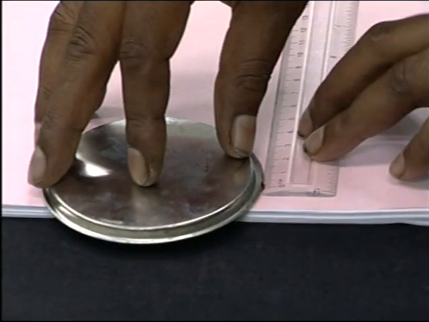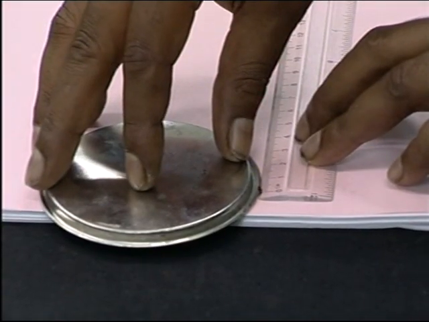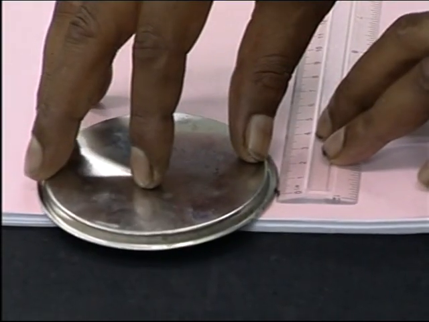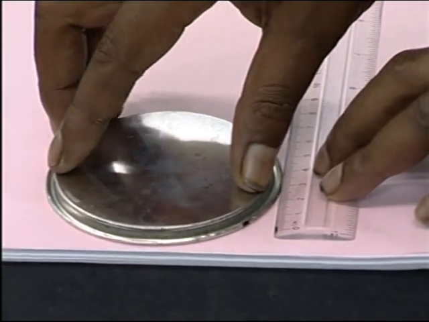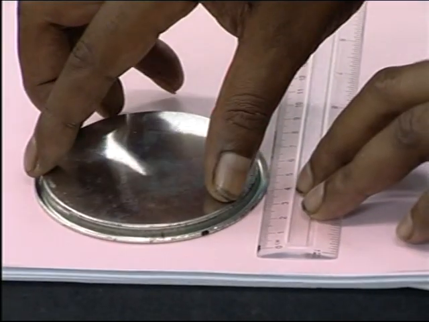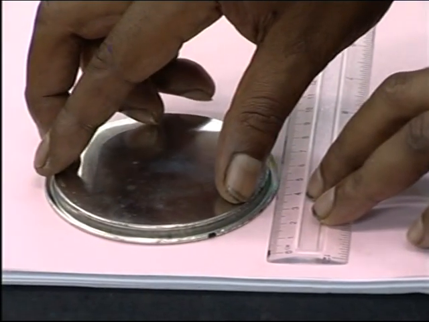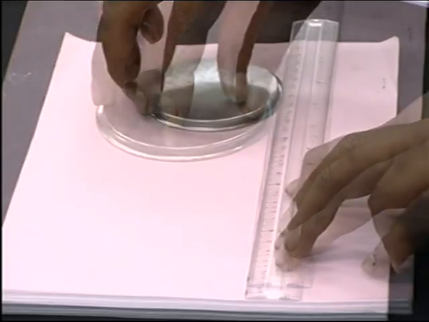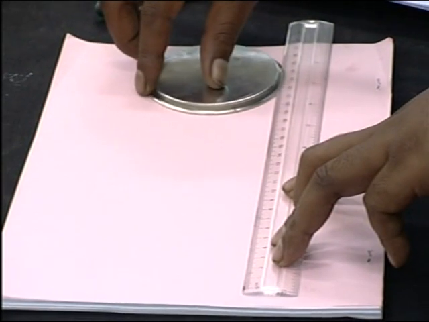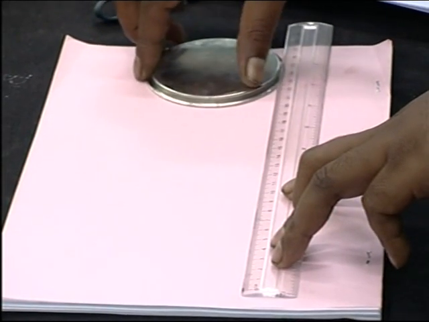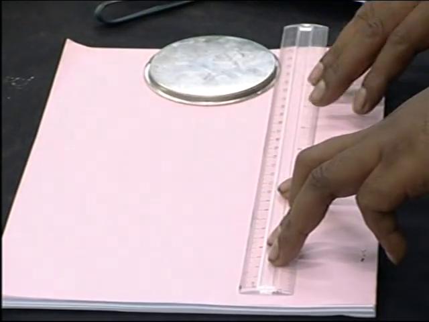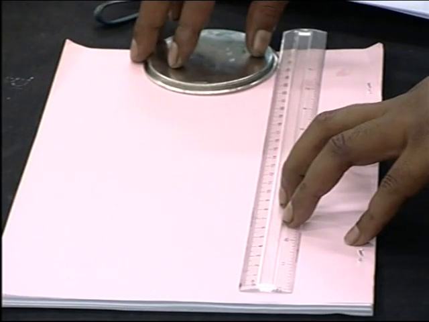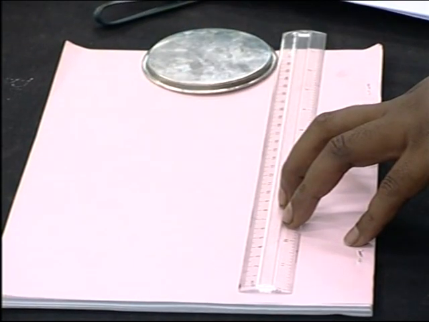Okay, let's try my demonstration. Let's go. You should be rolling your thin lid like this over slowly, making sure it must not slip over the ruler. Roll. Okay, that's it.